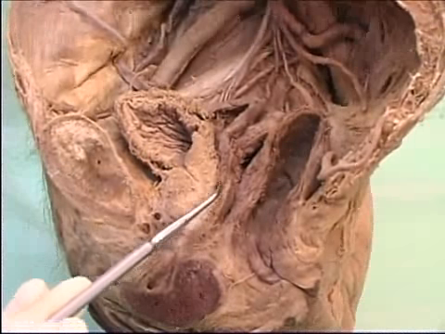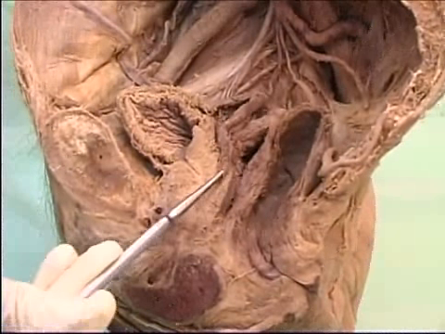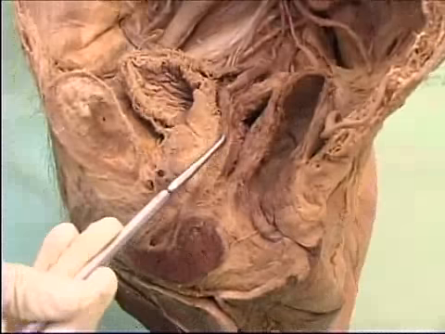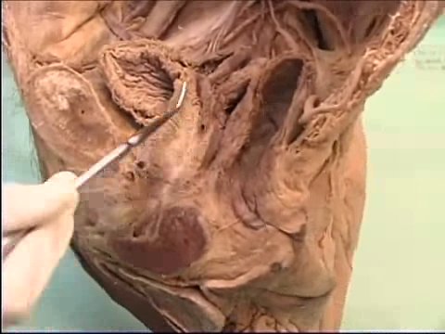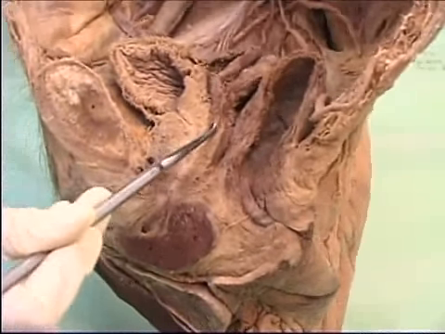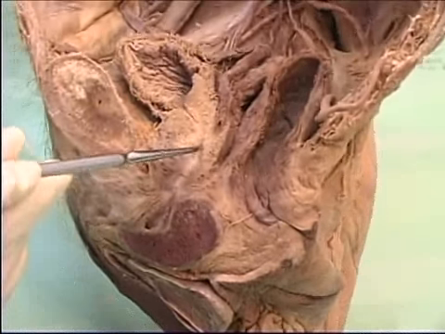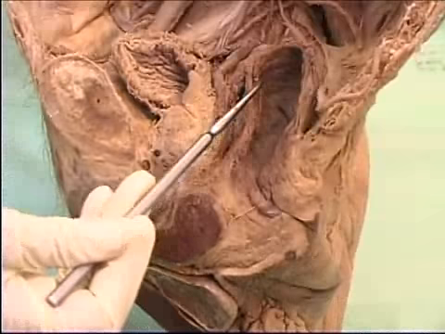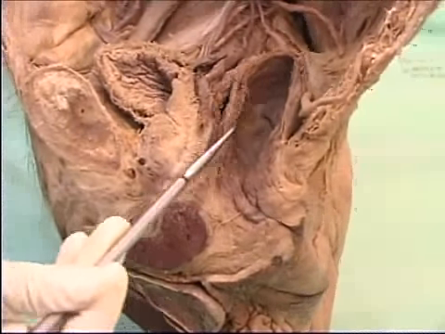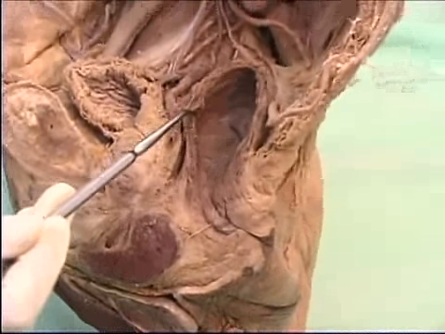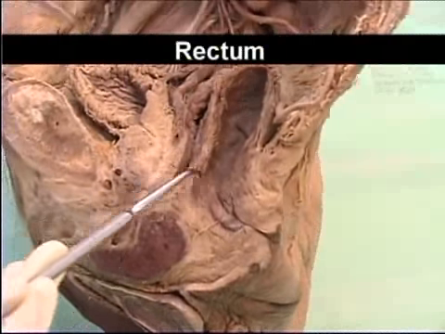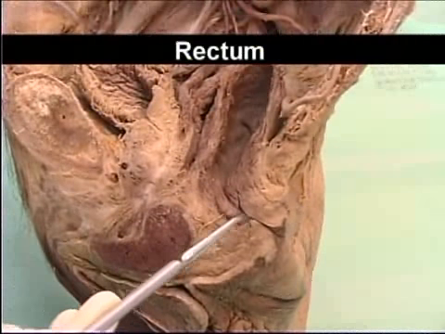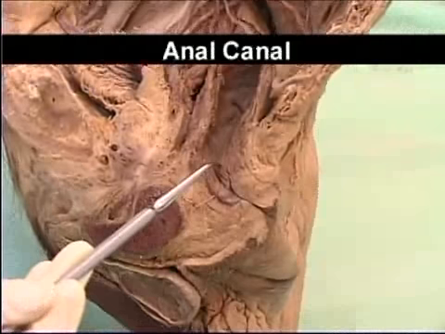This Ejaculatory Duct brings the sperm and the secretion from the seminal vesicle into the prostatic urethra. On the posterior aspect of the prostate, here is the lower part of the rectum, and here is the anal canal.